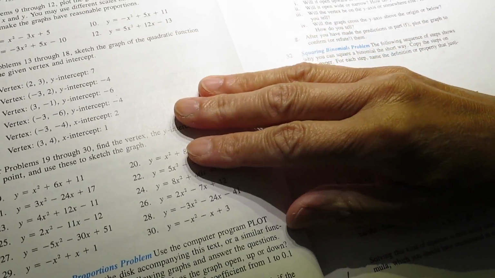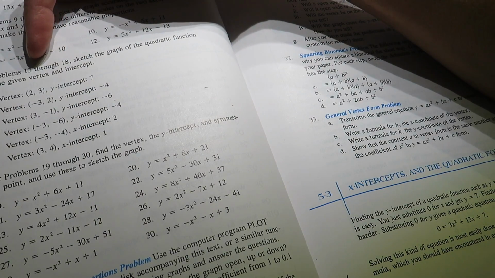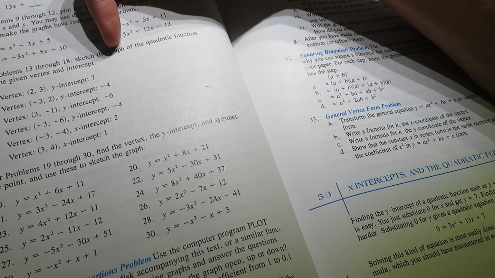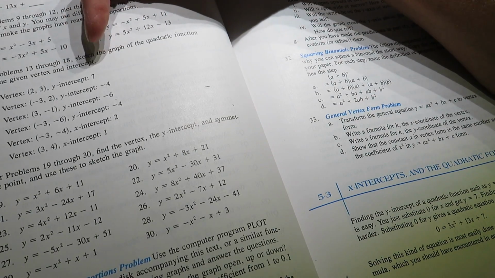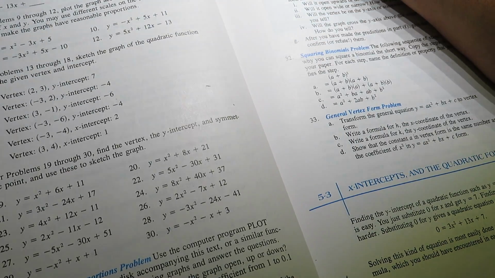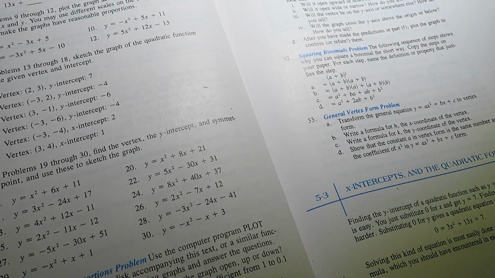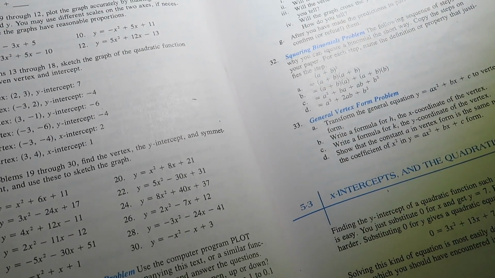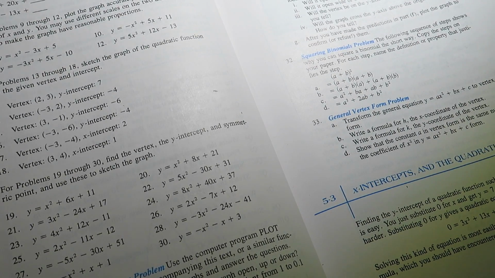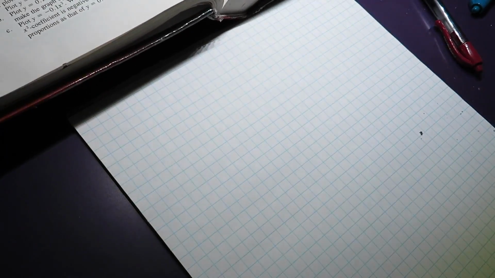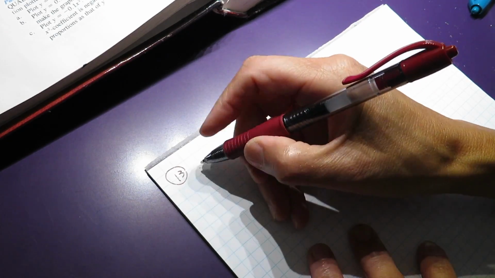Okay, hello dear friends. Let's do some math problems, problems 13 through 18. Sketch the graph of the quadratic function with the given vertex and intercept. We are not only going to draw the graph, we will also find its mathematical function, the quadratic function, in vertex form and in standard form. So let's do it.